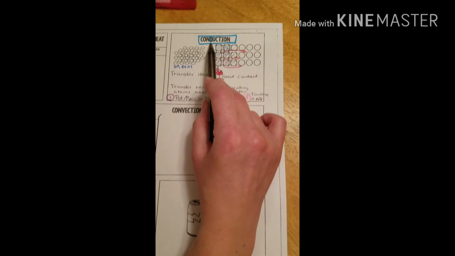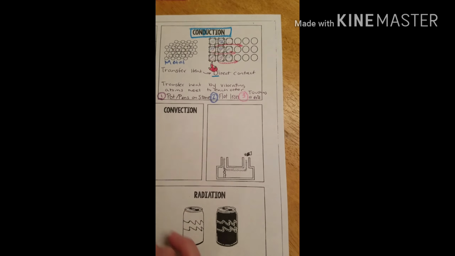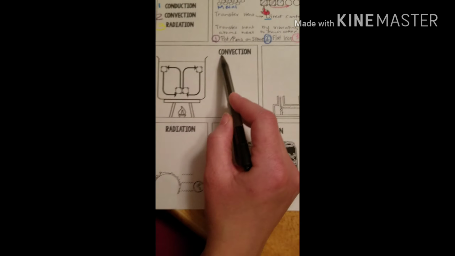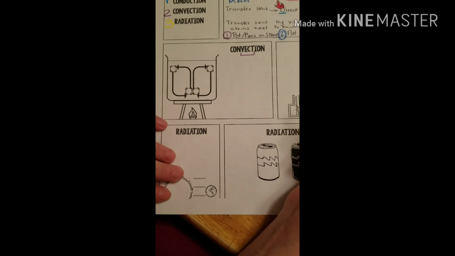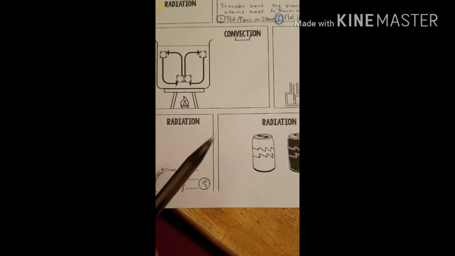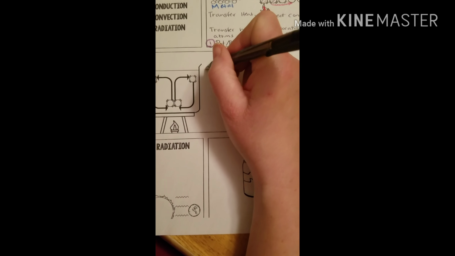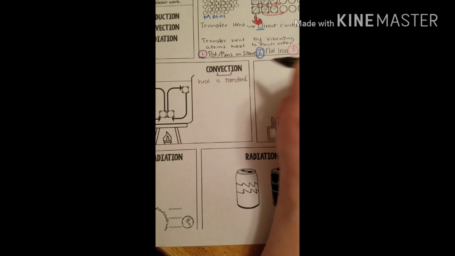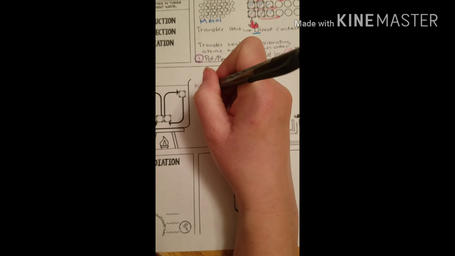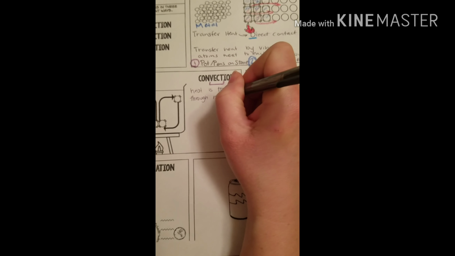Okay, so conduction: look for the D for direct contact. Now this next word looks very similar, and if you read like I do, only the beginning and the end of the word, you've got to pay attention to the middle, because now we're on convection. Convection is something completely different than conduction. Convection is when heat is transferred through movement. You might have heard of convection currents.